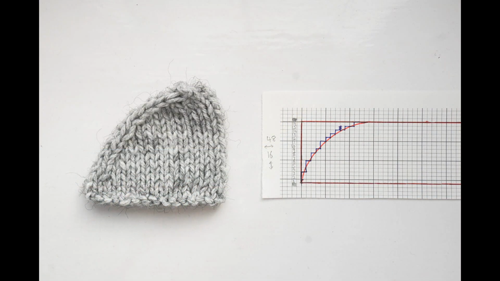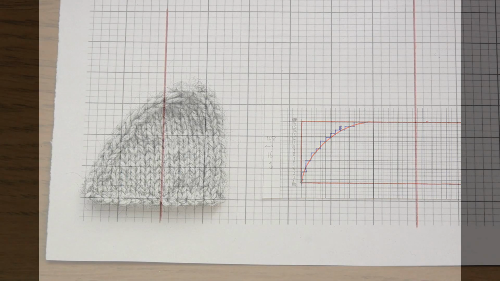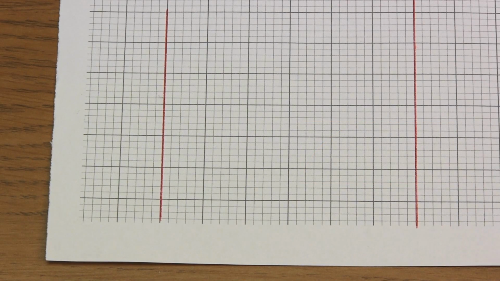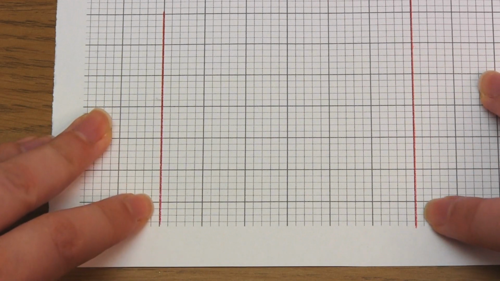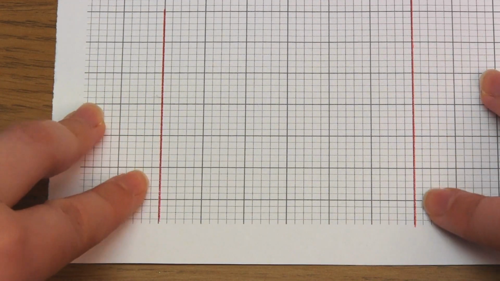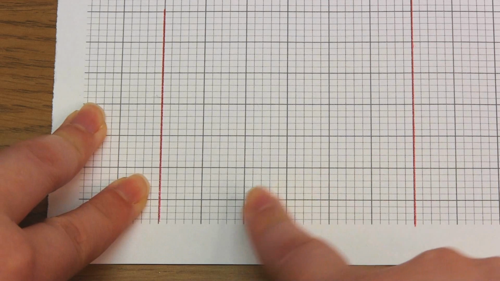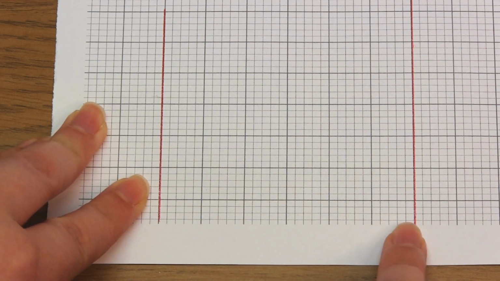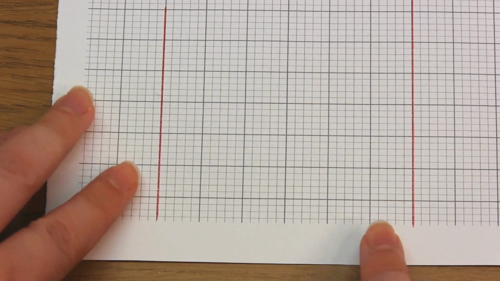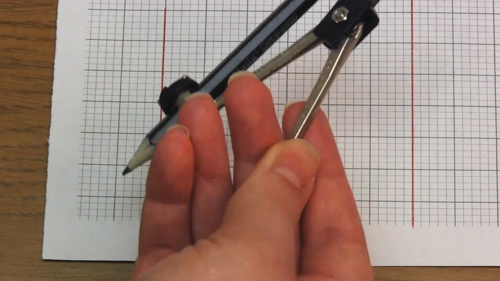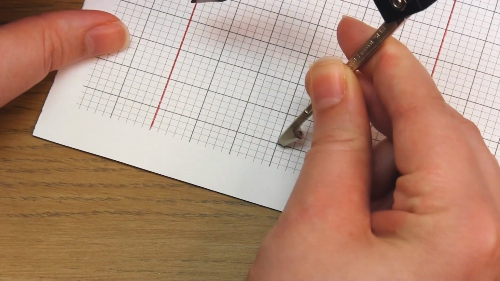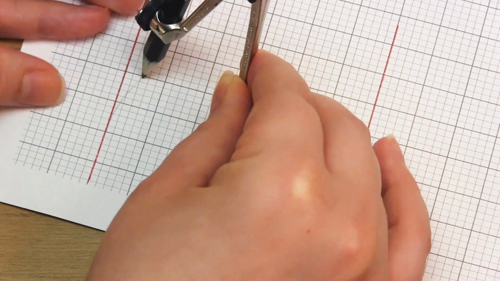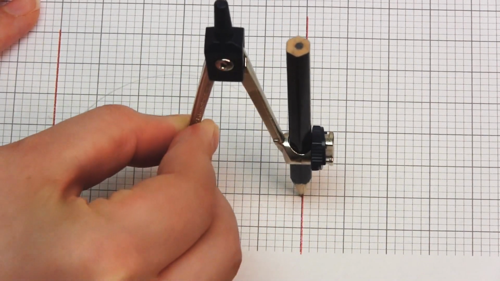Right, so that's how to design and knit one curve. But what if you want to knit 2? Well, now I'm going to show you how to work out how to knit a semicircle. So first I draw 2 vertical lines, 30 stitches or 30 rectangles apart. I then used my compass to make a semicircle shape right in the centre.